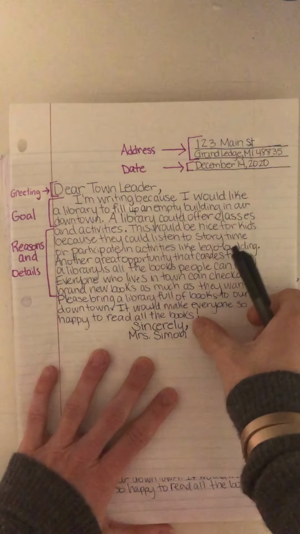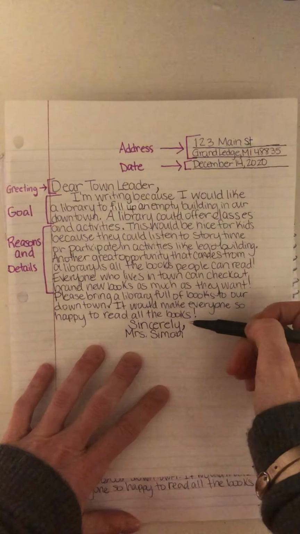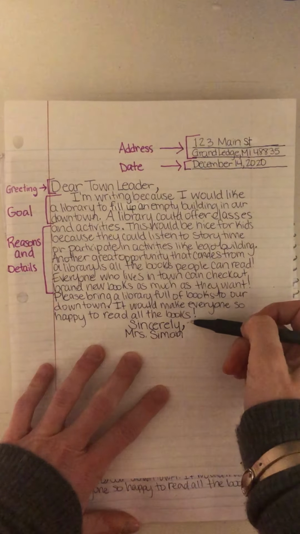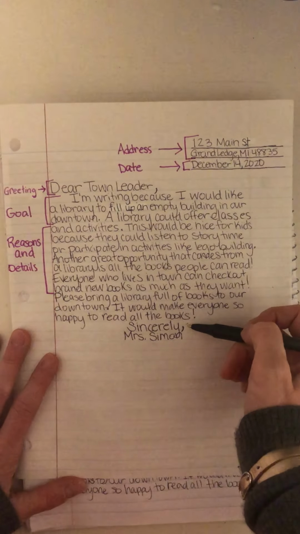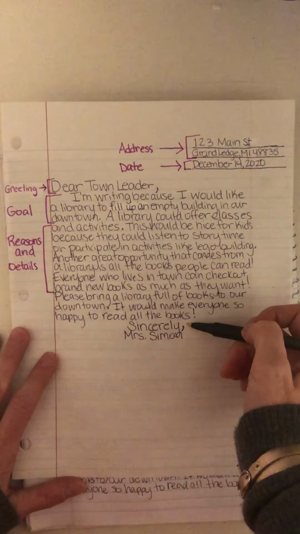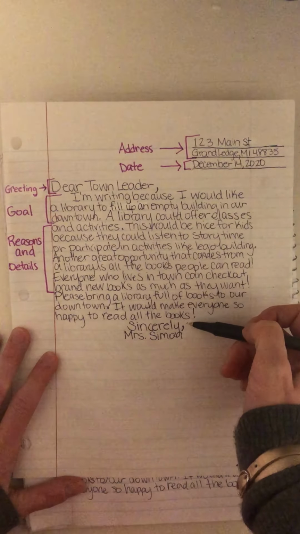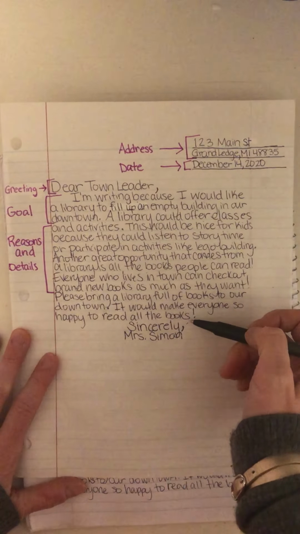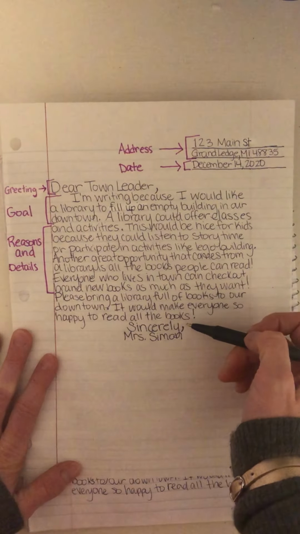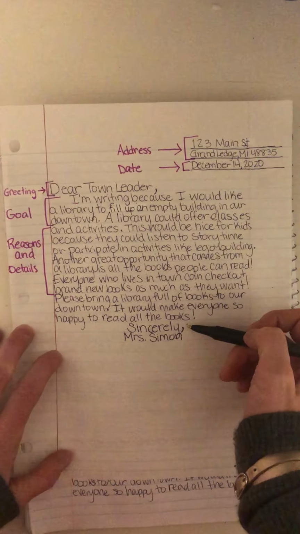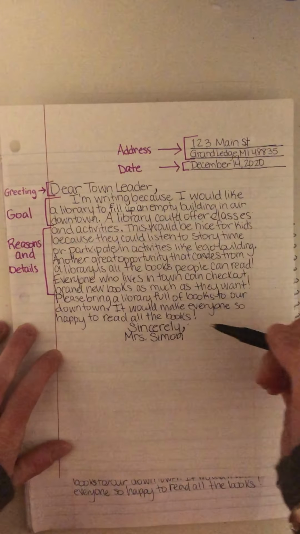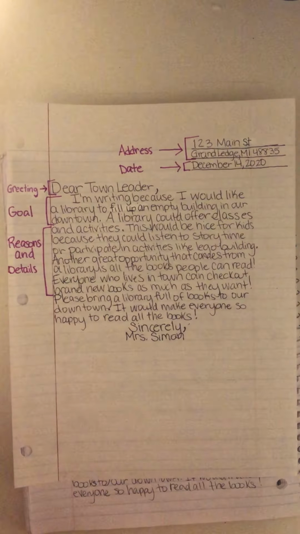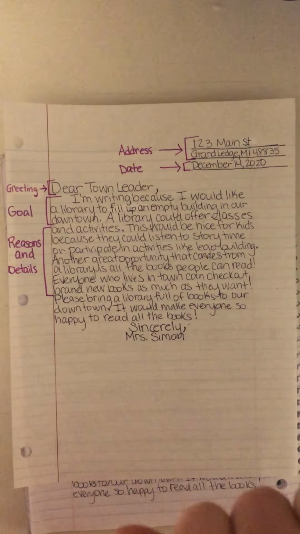So we use the closing sincerely when we are talking to somebody maybe more formal or professional, or maybe somebody that we don't know as well. I'm not going to use warm wishes or love to the town leader. I'm going to say sincerely or thank you, and then my name. So this is what I'm going to label now. Here we go.